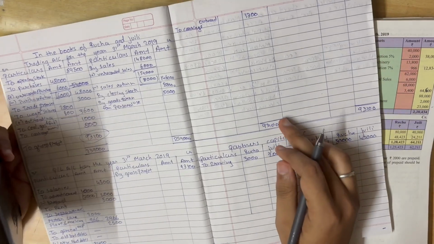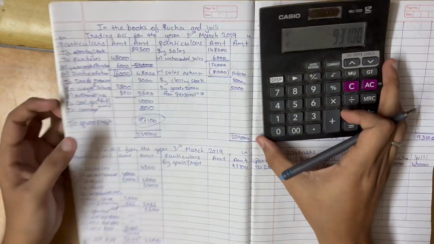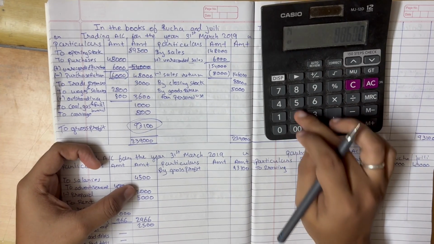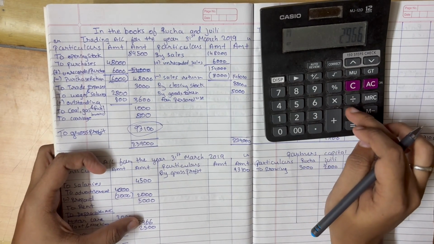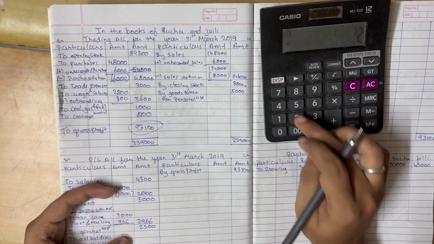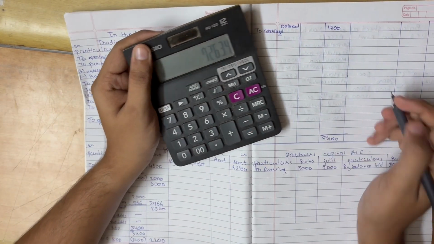Now we'll subtract all these expenses from this total: 93,100 minus 4,500 minus 2,000 less 5,000 less 2,966 less 2,500 less 2,200 less 1,300.